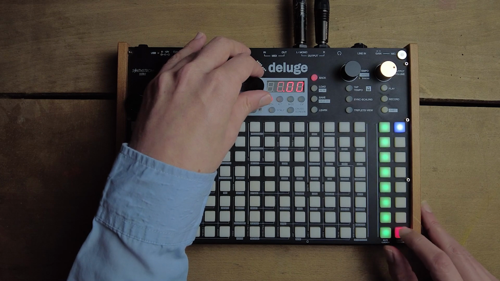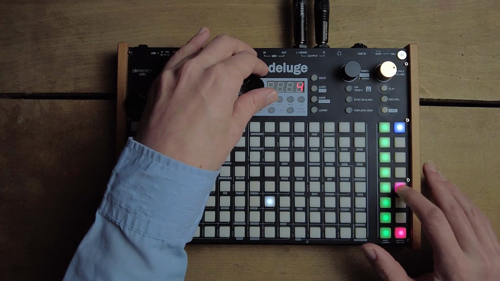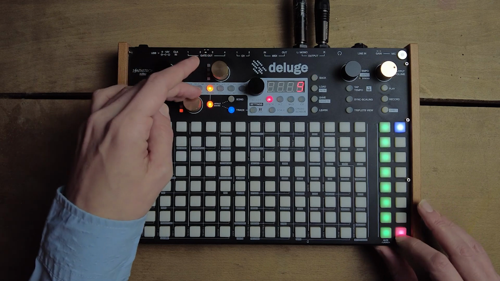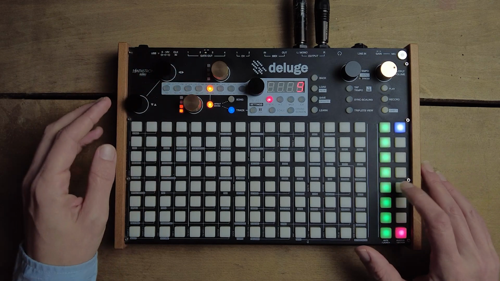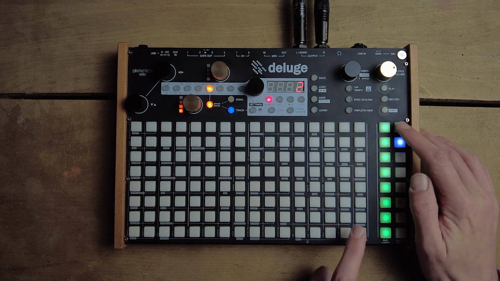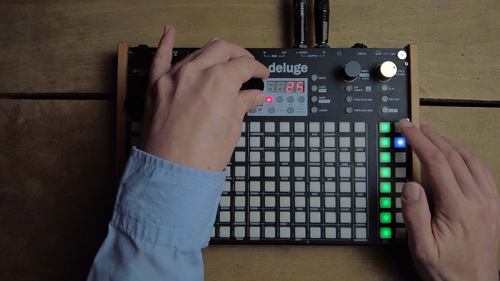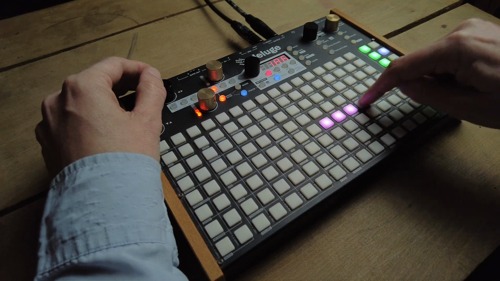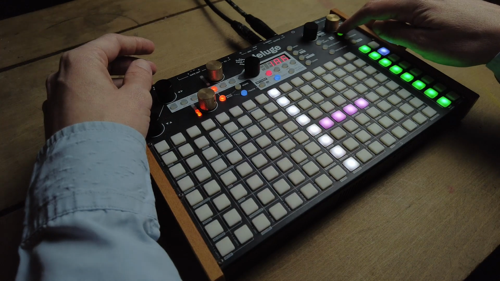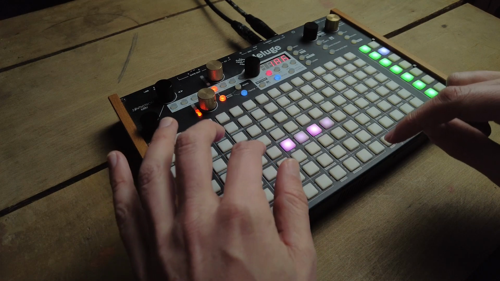What's that? I'm sure reverb sounds good on this. I'm going to use velocity again here, this time for the feedback. Even faster, or triplets.